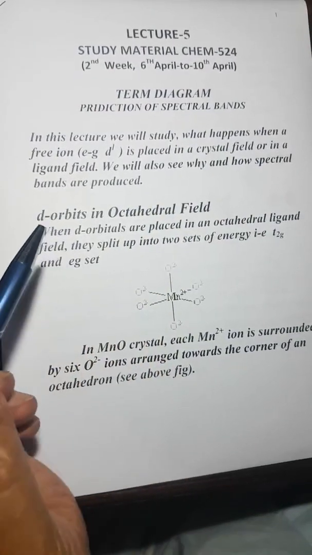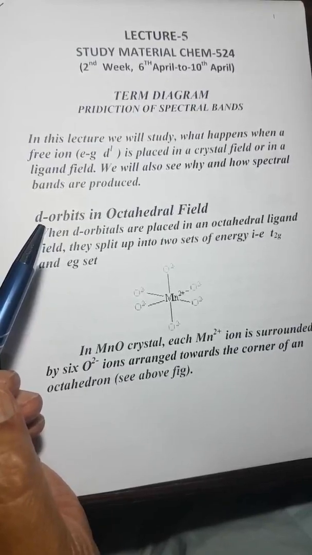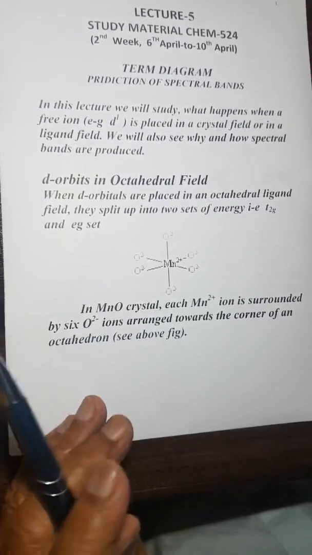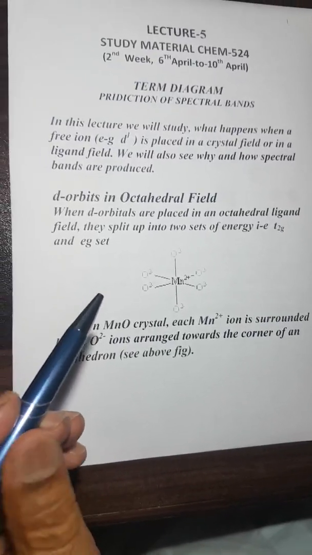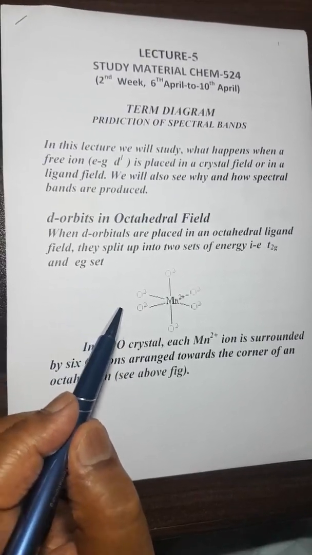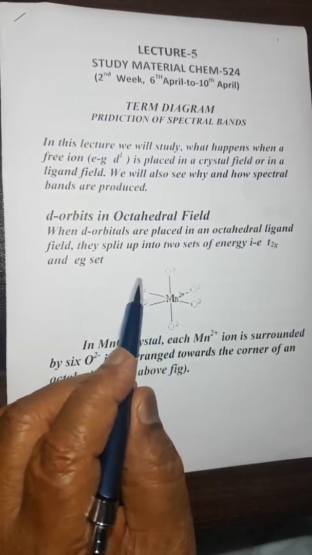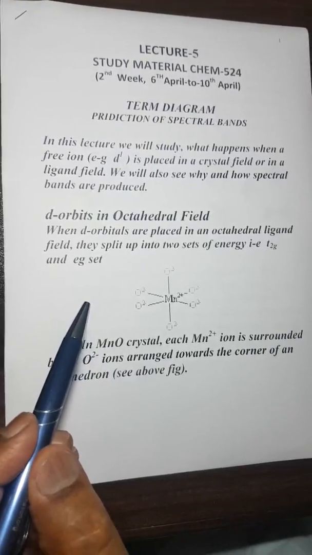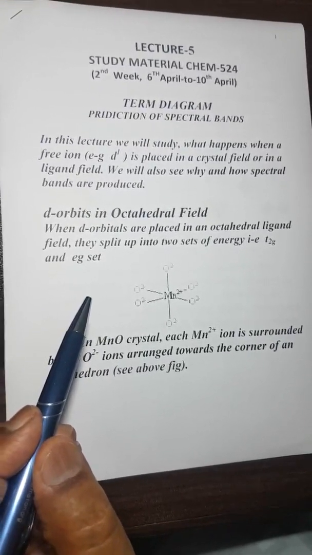This splitting is different in different fields. For example, I'm taking page 1 of my lecture 5 material, the manganese oxide crystal structure. If you see in my notes, each manganese is associated with 6 oxygen atoms, and these 6 atoms are arranged in an octahedral way.